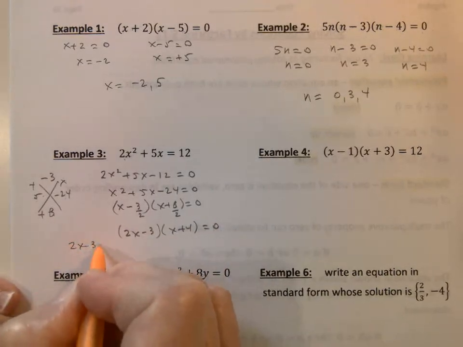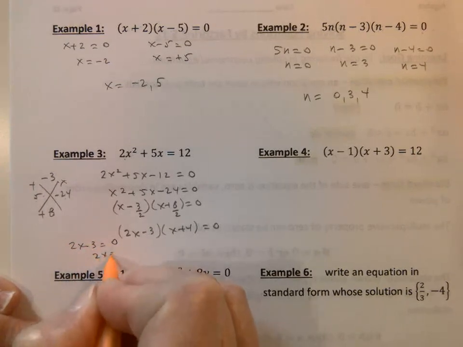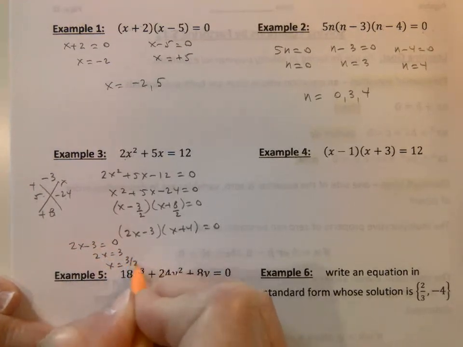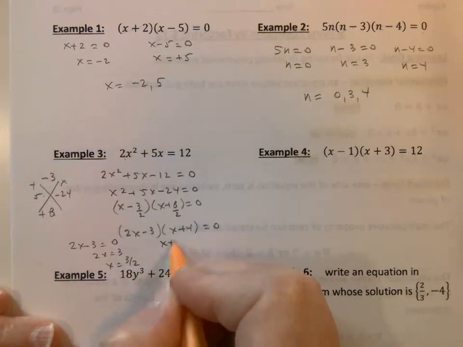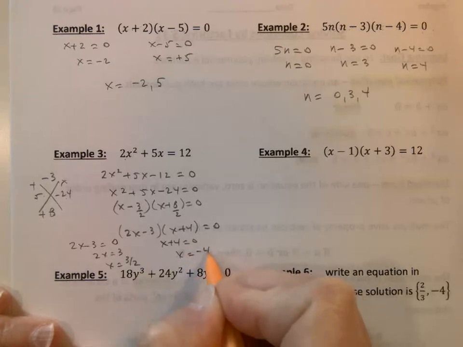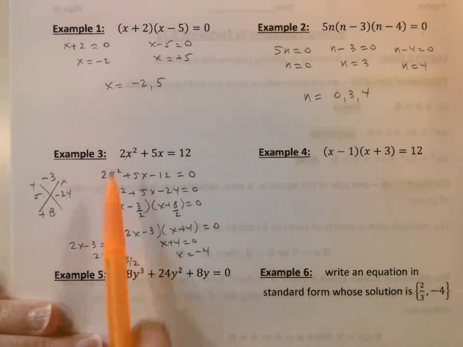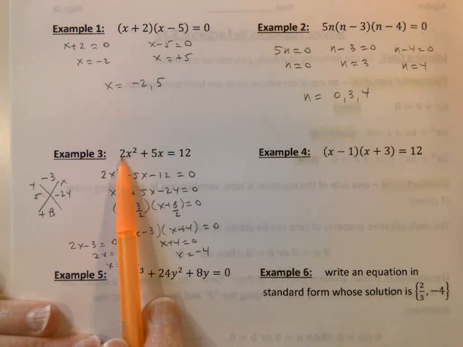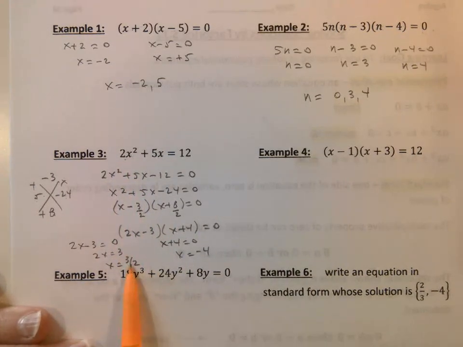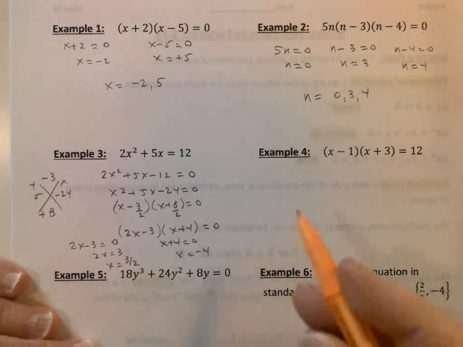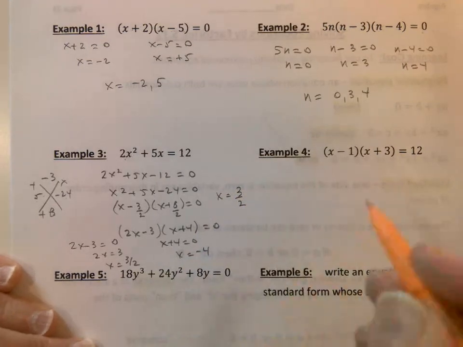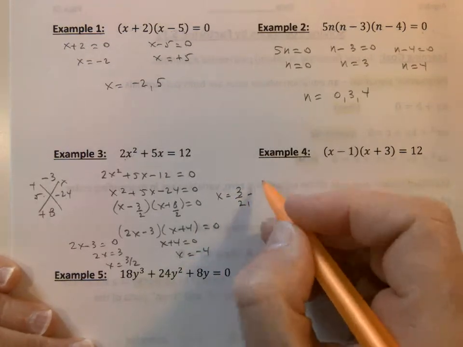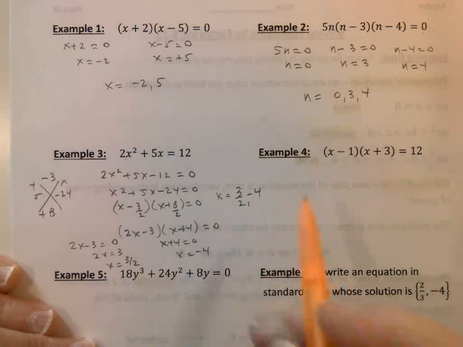So if I have 2x minus 3 equals 0, 2x will equal 3, x will equal 3 halves. Notice it's the opposite of the number I had here. And here I'd have x plus 4 equals 0, so x is equal to negative 4. So when I have a coefficient in front of my quadratic term that's not 1, it tells me that I'm going to probably have a fraction as one of the solutions. So my solutions then are x equals 3 halves, and leave it as 3 halves. You don't have to make it into an improper or into a mixed number, and negative 4.